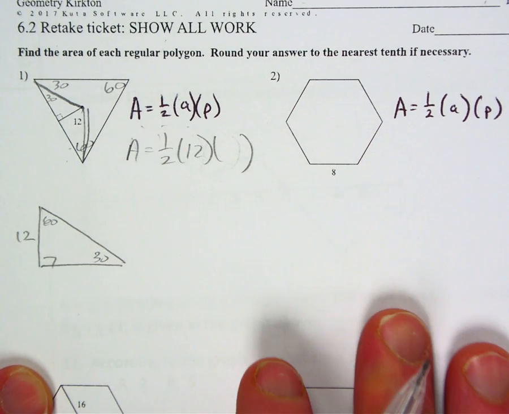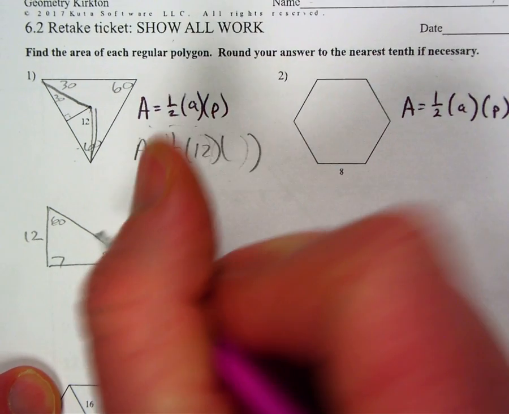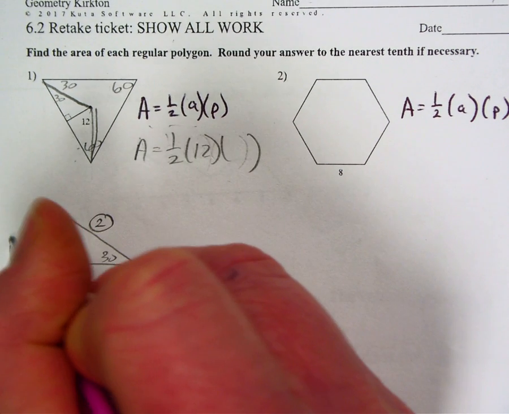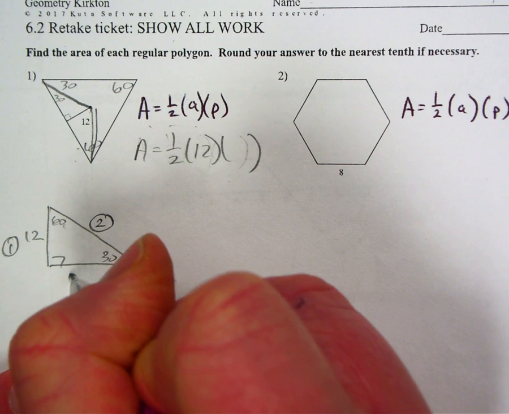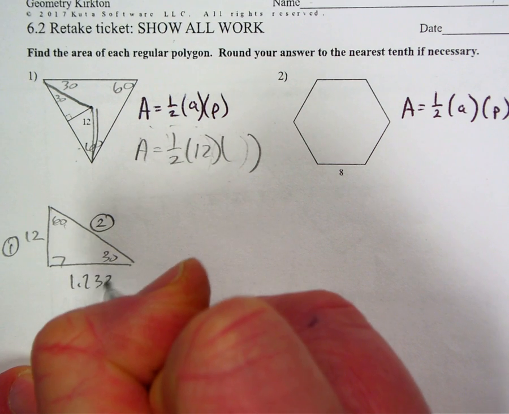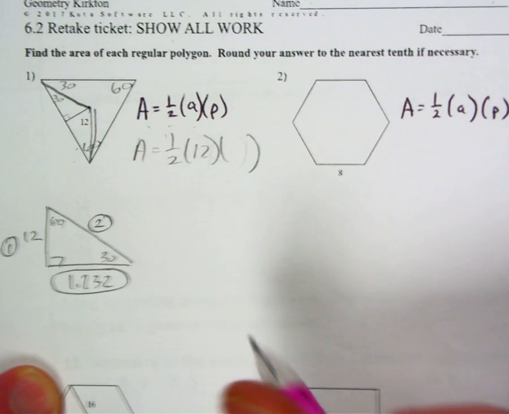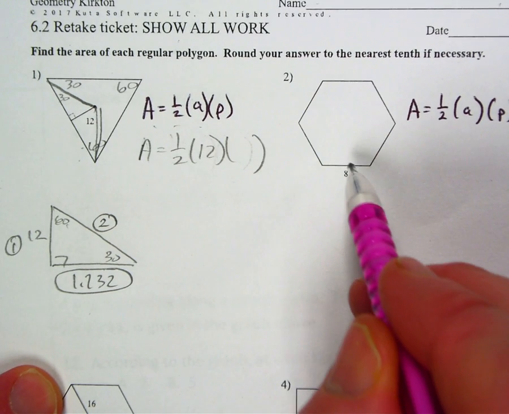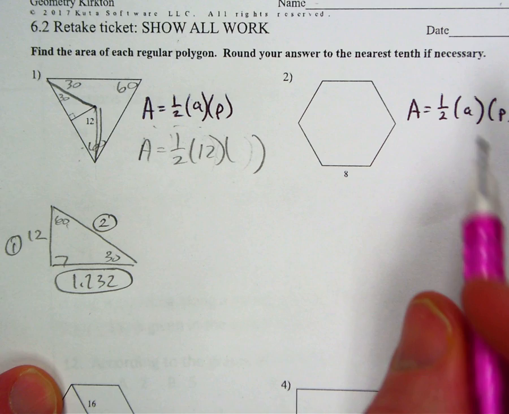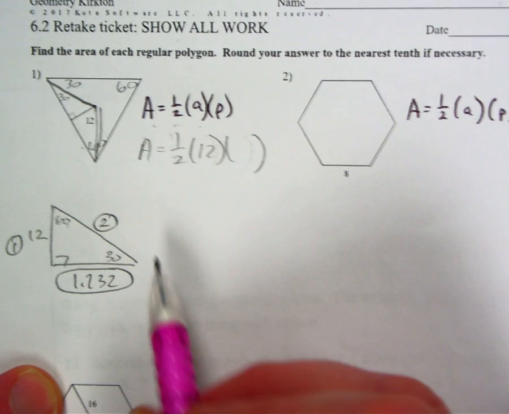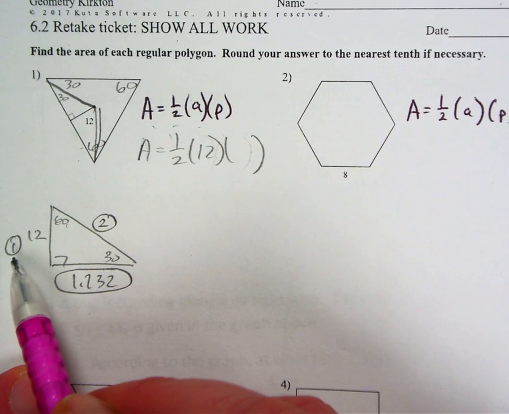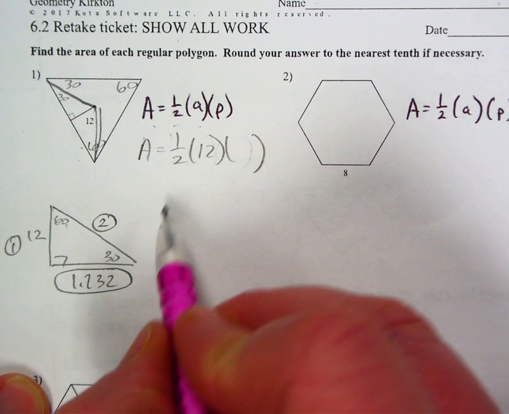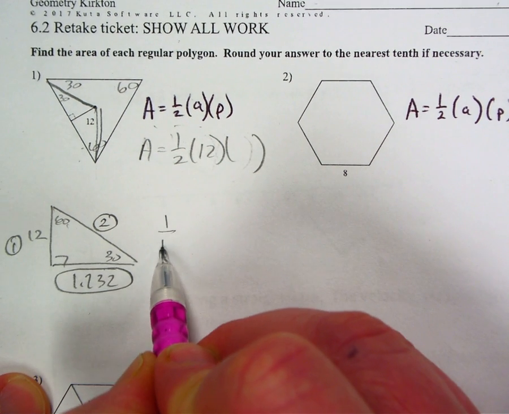That is only this distance right here. So I got to take that number times 2, and that gives me one side, and then take it times 3 because there's 3 sides of the triangle, so 124.7. Plug it in for the perimeter. So 1/2 times 12 times 124.7, 748. Check it, there it is, 748.2.